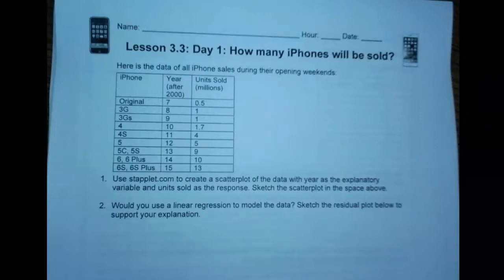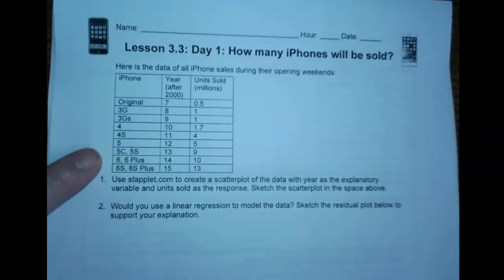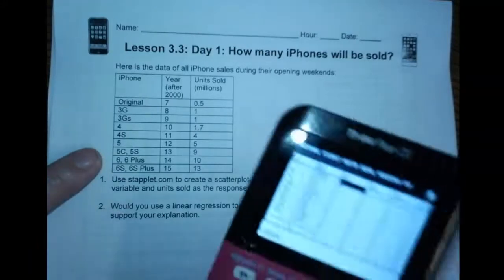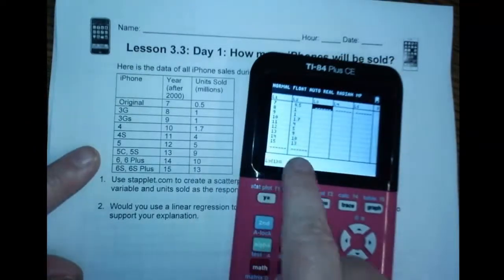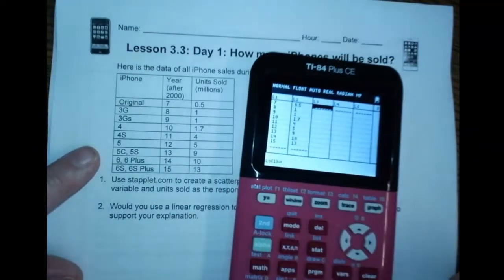Make sure you've got a calculator handy because I'm going to show you how to use your calculator for some shortcuts. Alright, so this is the same data that we used the other day, the first time we talked about the iPhones. So I want you to take your calculator and put your data into list 1 and list 2. Pause the video, come back when you're done, and I'll show you how to make a scatter plot.